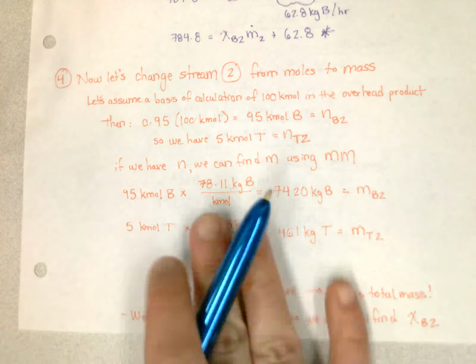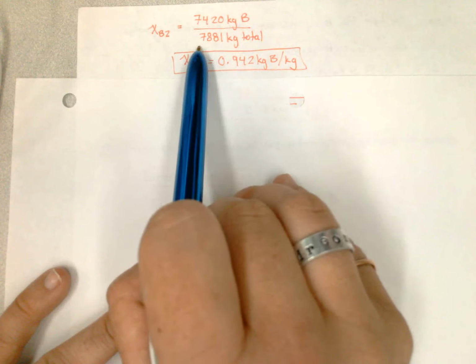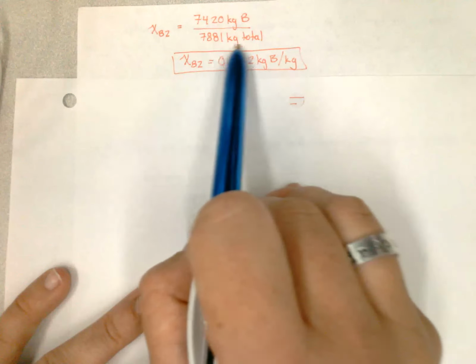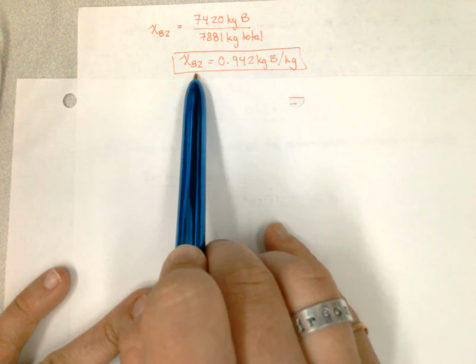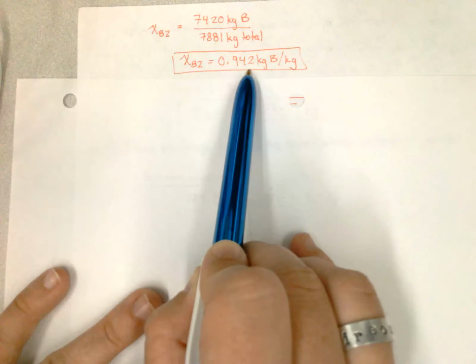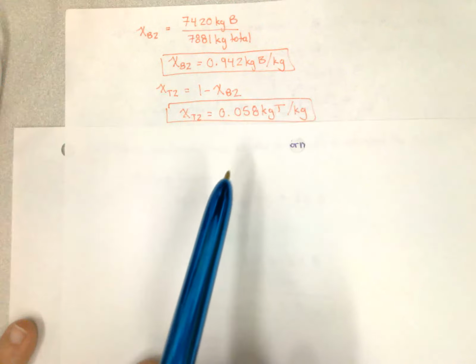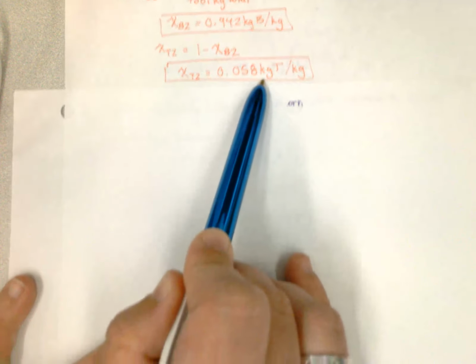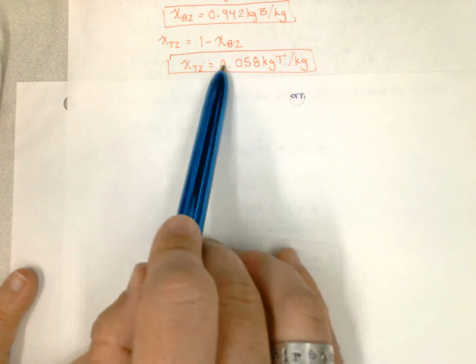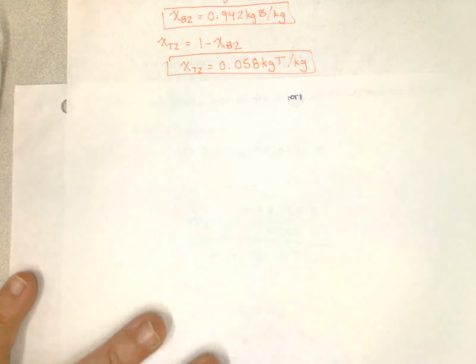So let's do that. Let's take the 7,420 kilograms of B and divide it by the total mass, the 7,881. And we now know that the fraction of benzene by mass is about 94.2%. We also know that the fraction of toluene has to be 1 minus that. So now we actually know a lot more about stream 2, and that's going to allow us to solve for everything else in the problem.